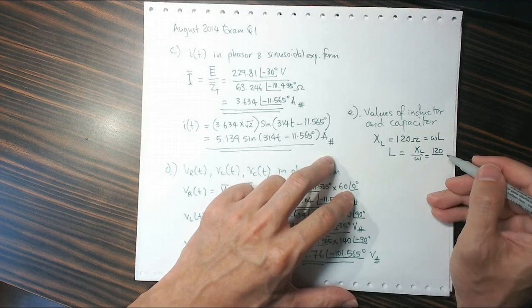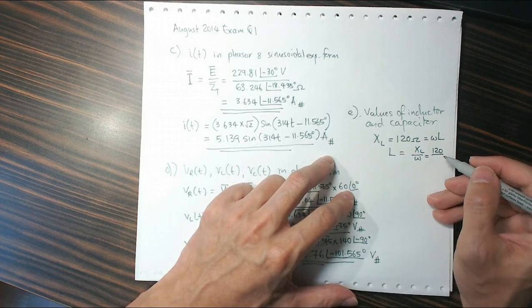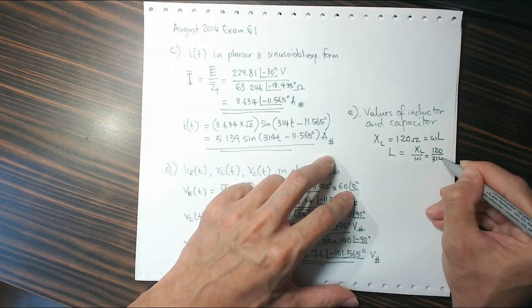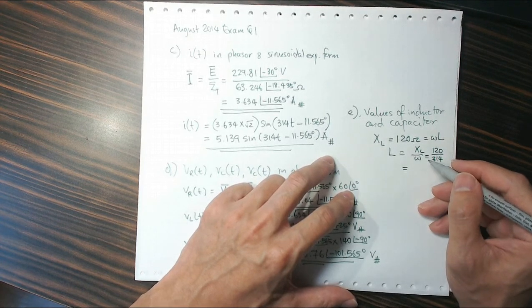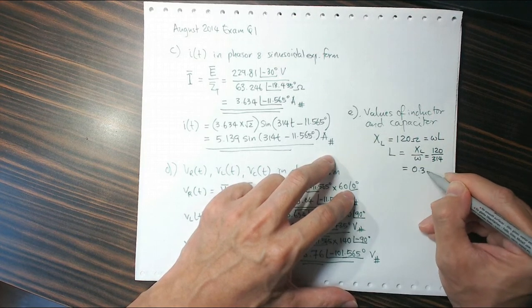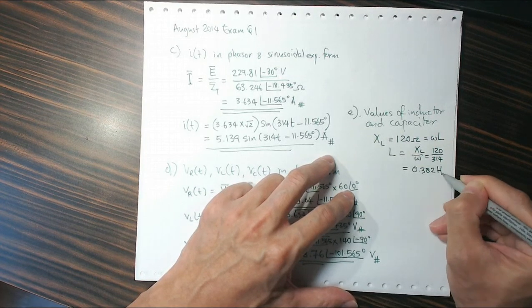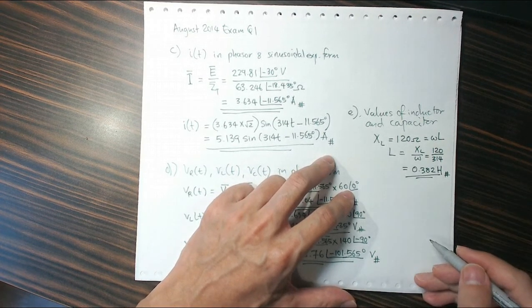We can derive from the sinusoidal waveform that omega is 314. So the inductance value will be about 0.382 Henry. Remember, inductor values are measured in Henry.